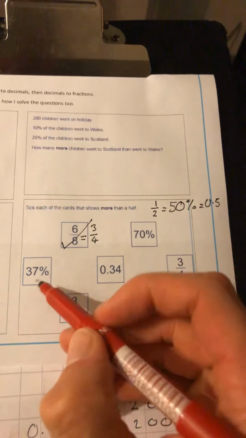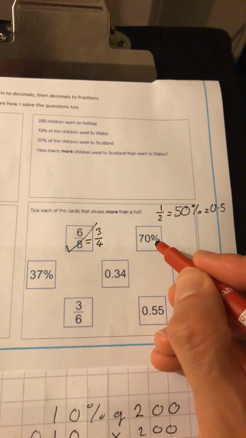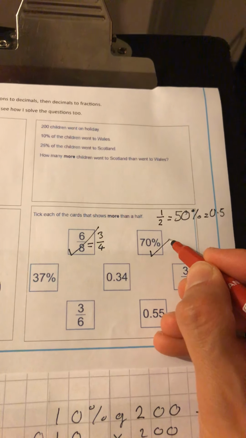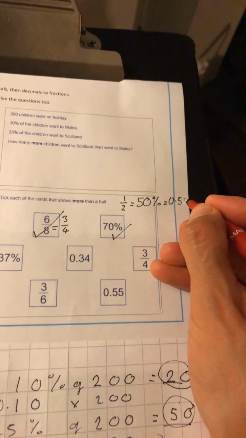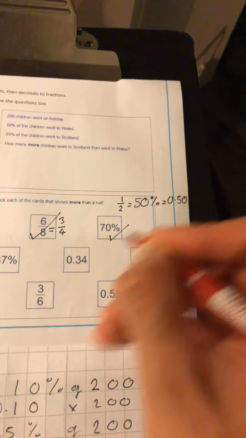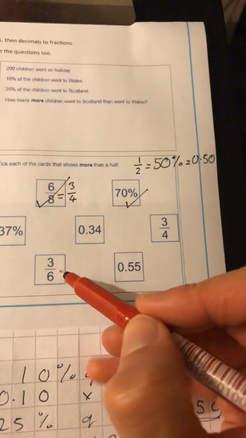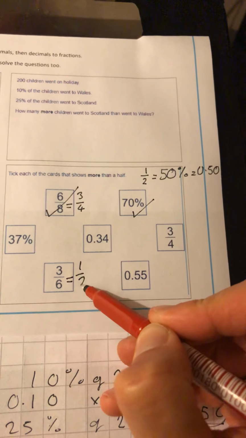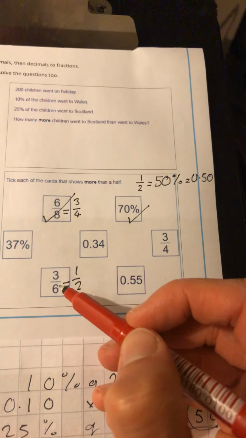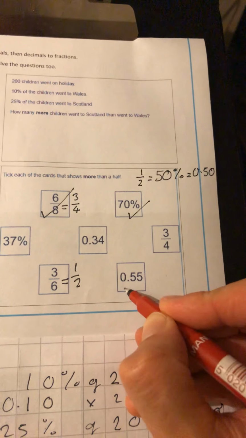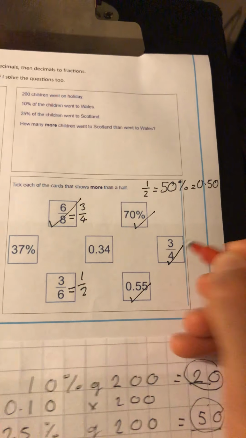So there's 1. 37%, that's less than 50%, so not that. 70%, yeah, more than 50%. 0.34, that's less than 0.5. Remember, if I add that 0, it's like comparing 50 to 34, so no. 3/6 is the same as a half, so I can't tick it. It's not more than a half, so not 3/6. Ah, there's another one that's more than a half. And 3/4 we've already proven is more than a half, so I'll tick that one as well.